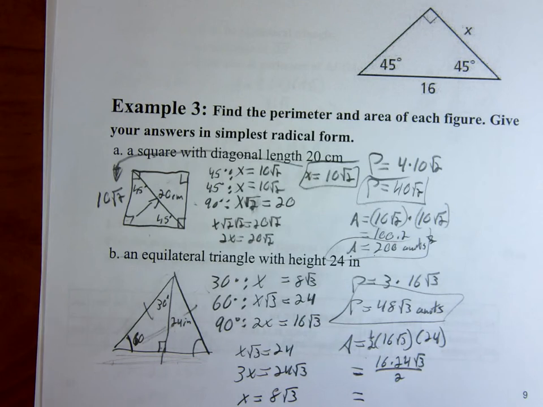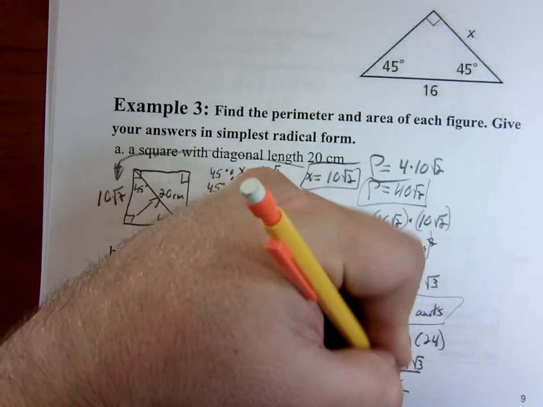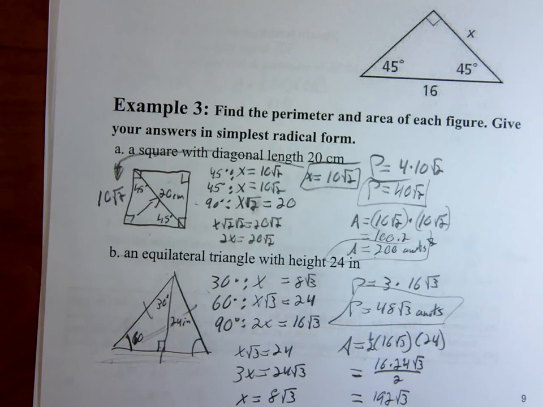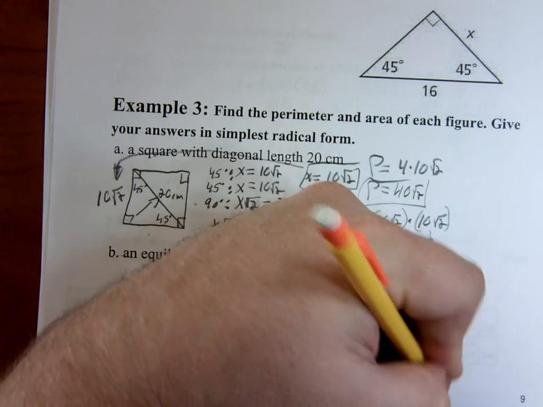12 times 16 is 160 plus 32. I get 192 root 3. Can anybody confirm? I get 192 root 3. Am I right? Anyone confirm that? Okay, as long as someone's got our back there mathematically, make sure we're doing our work right.